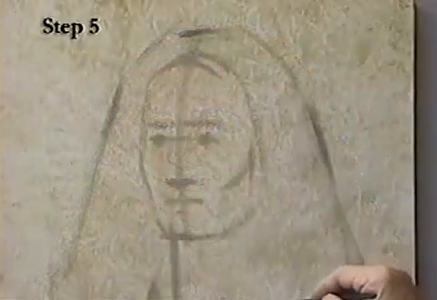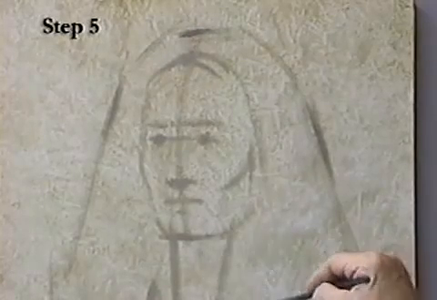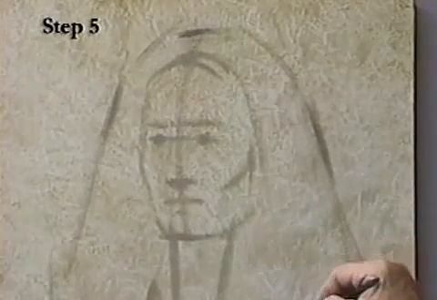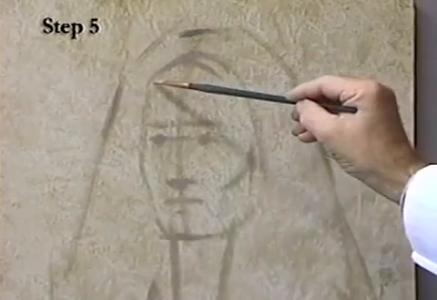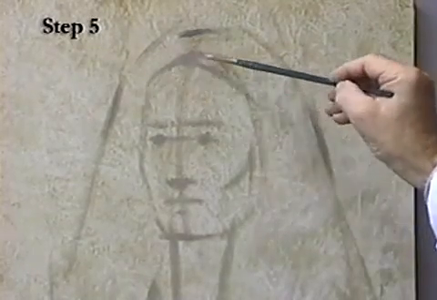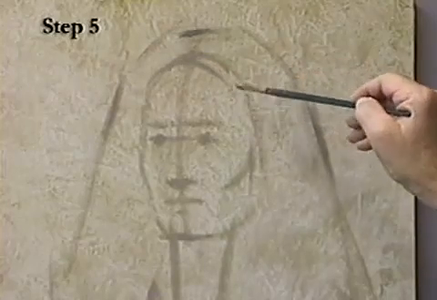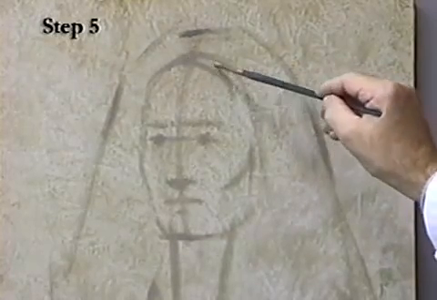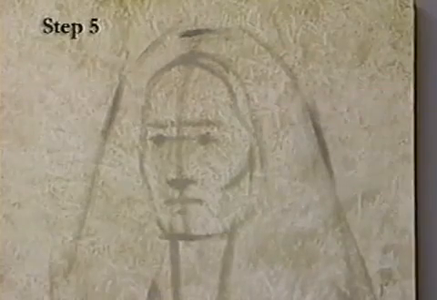The vertical of the neck, we're going to adjust it to the right just slightly. The forward edge of the mass of the hair here, and a little more specifics about the hairline where the forehead meets the hair.